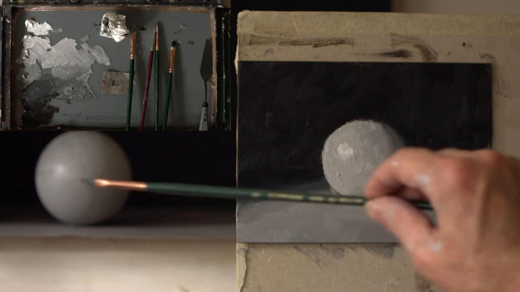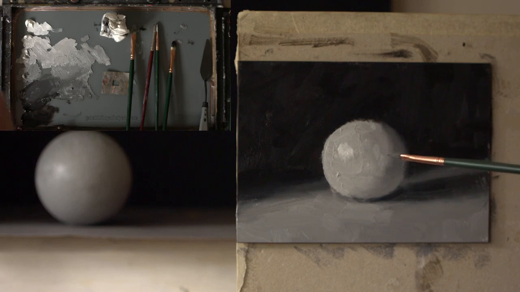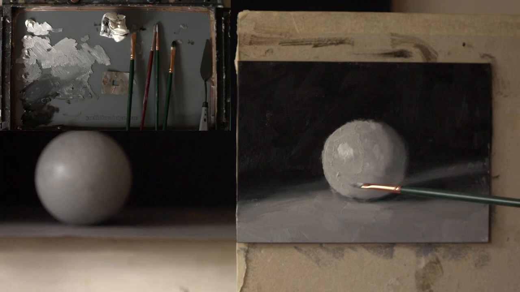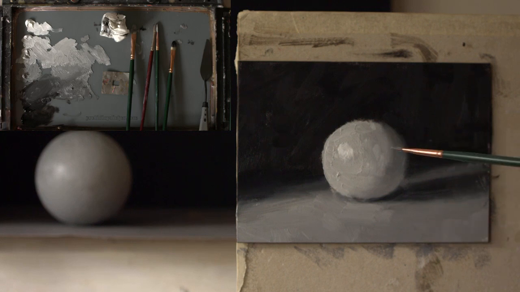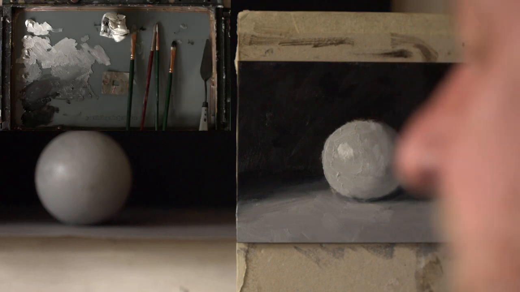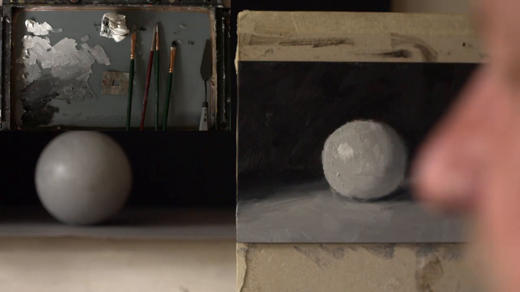My sphere is a fair bit lighter than this one, but it's still working fairly well as a sphere. If I was going to be strict about this one, I would bring all of this value down so it was closer to what I can see here. But even though I've separated this out into conceptual areas when I painted it, it's still working pretty well as a three-dimensional form, as a sphere.